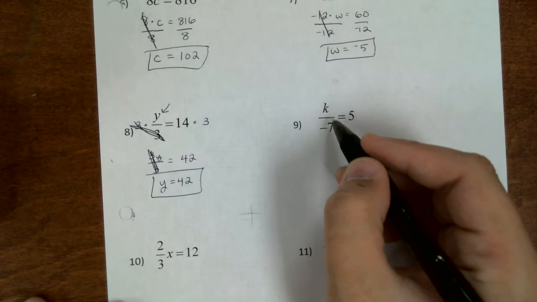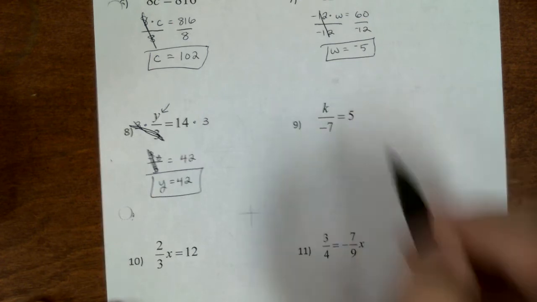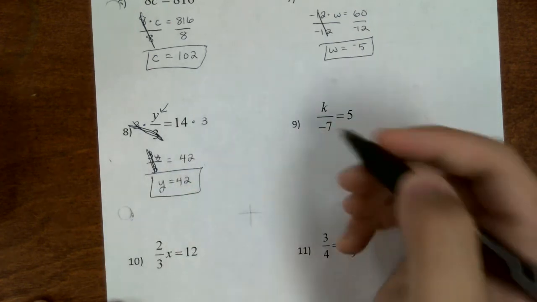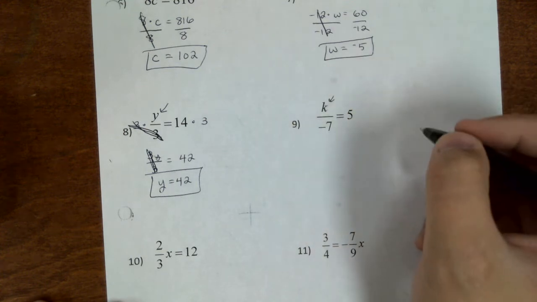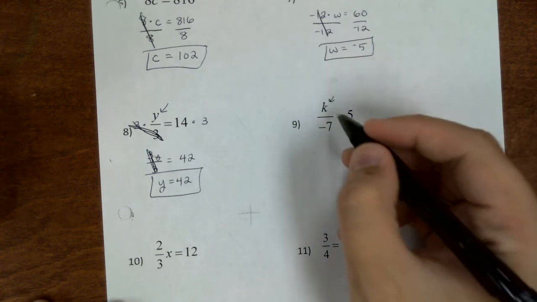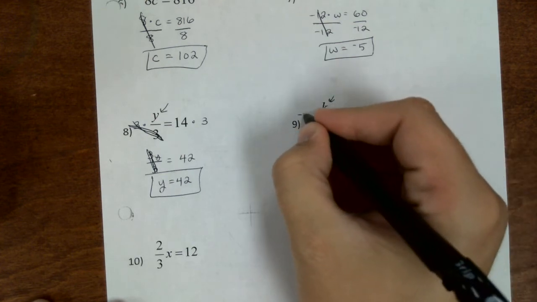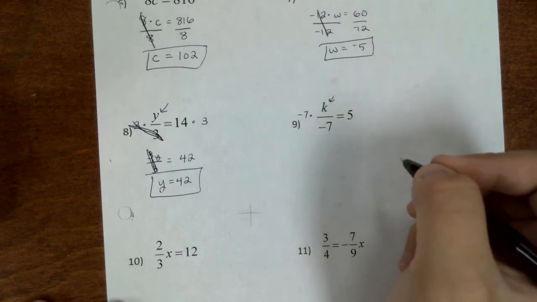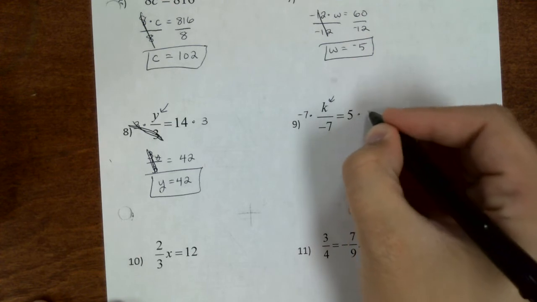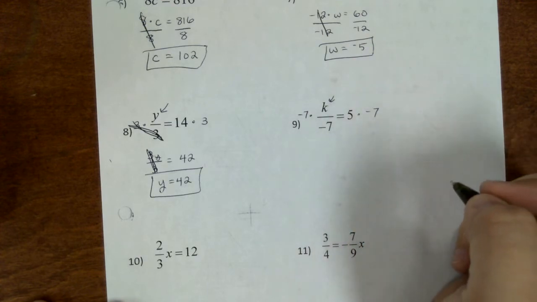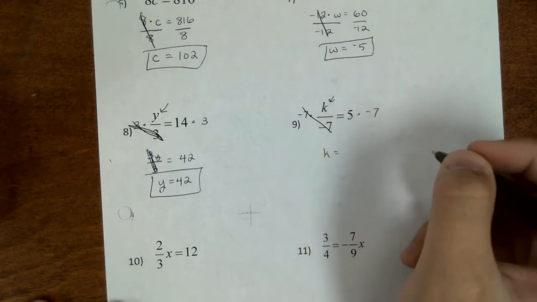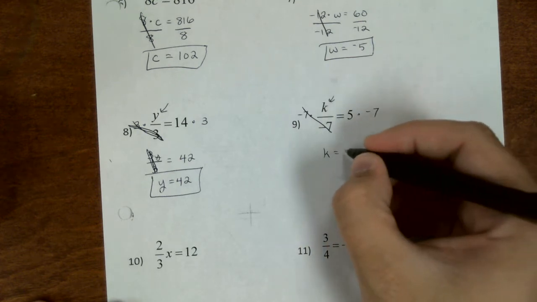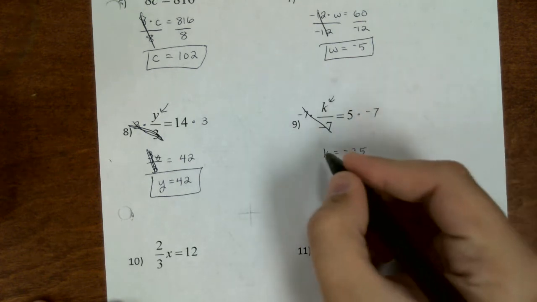All right, next up, k divided by -7 equals 5. So just like over here, trying to get our variable alone, it's being divided by a number. So we're going to multiply by that same number. K divided by -7, we're going to multiply this by -7. Anything we do to one side, we do to the other side. So the -7's will cancel out. We're left with 1k, and then 5 times -7 will give me -35 for my answer.